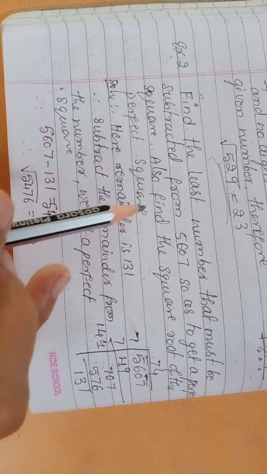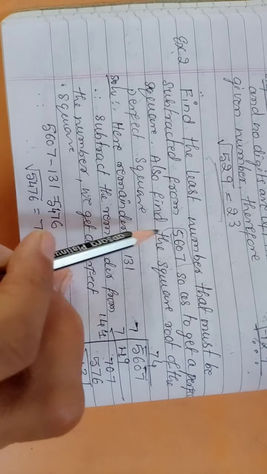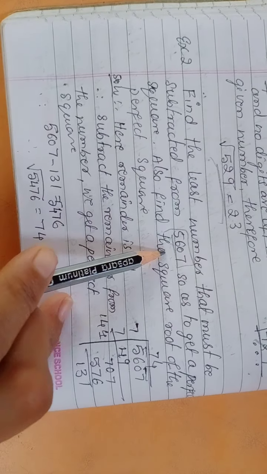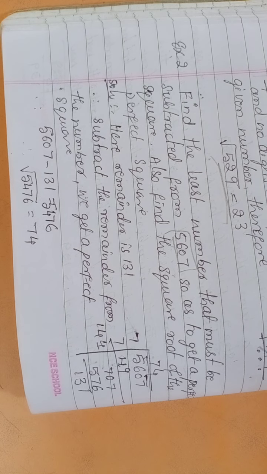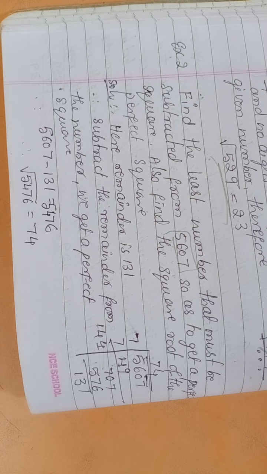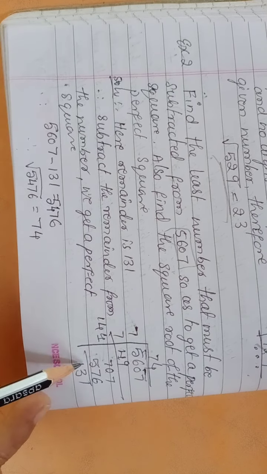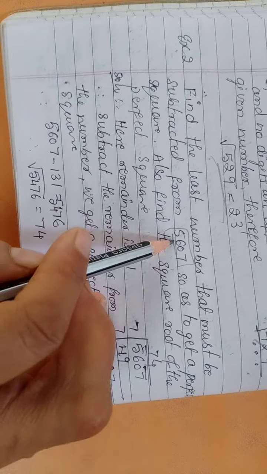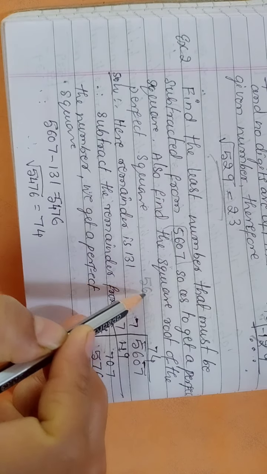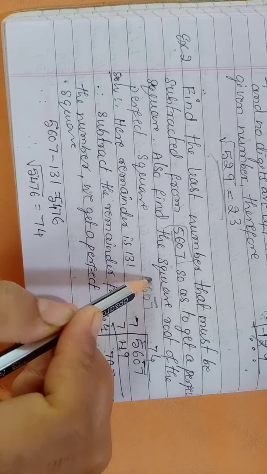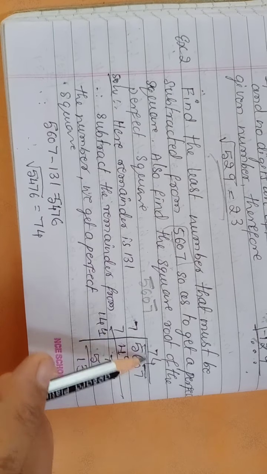Okay, here it is not a perfect square, children. Something should be subtracted to make it perfect. Which number we have to subtract? That should be found out by long division only. So, 5607, how will you group it? Two numbers. So, that is the grouping I made.